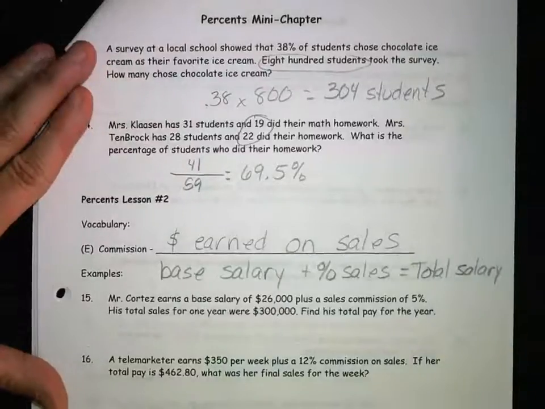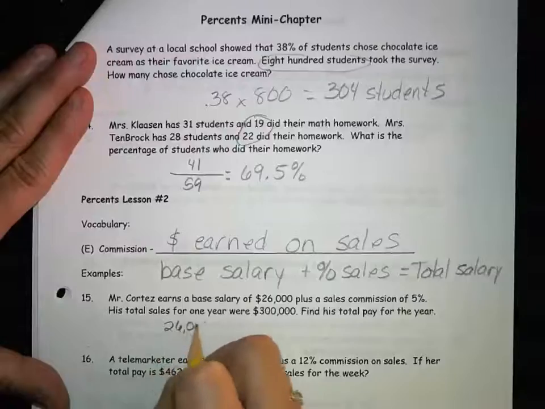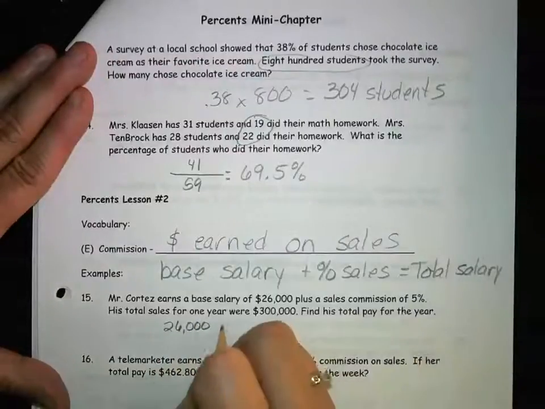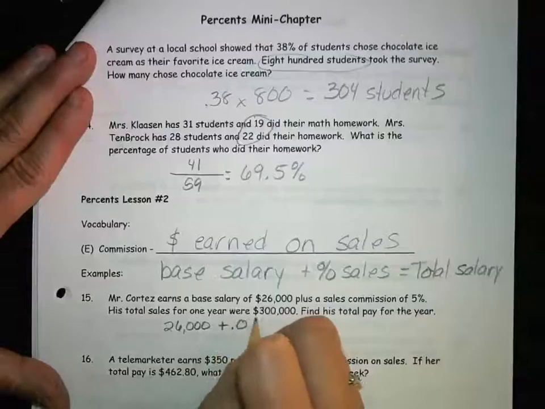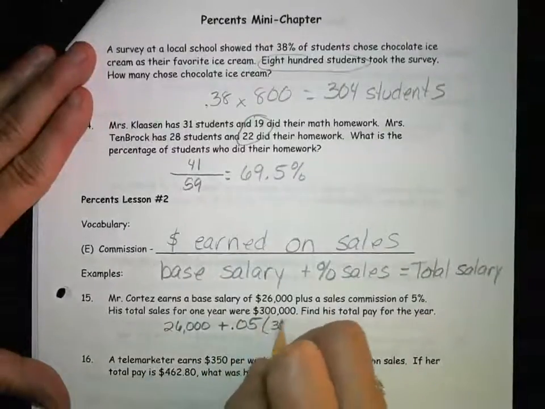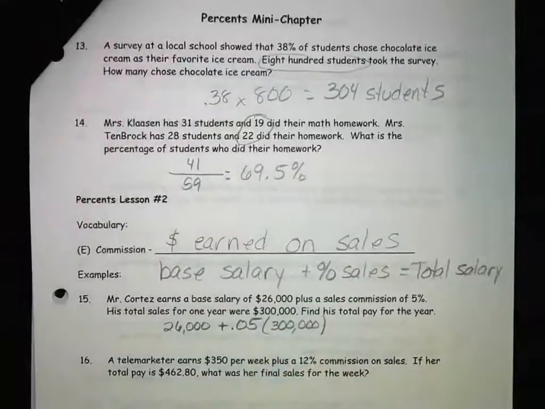In our first example, Mr. Cortez has a base salary of $26,000 per year, and then he gets a commission of 5%. And that year he sold $300,000 worth of stuff.